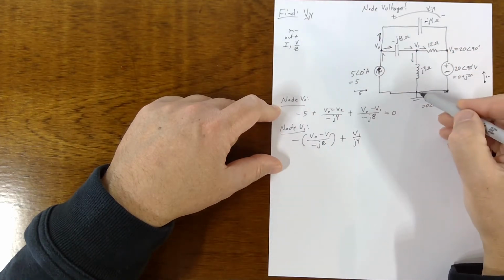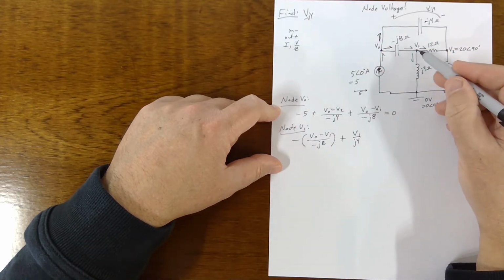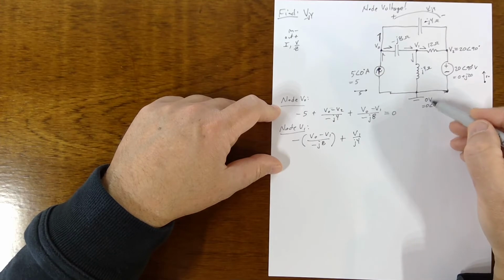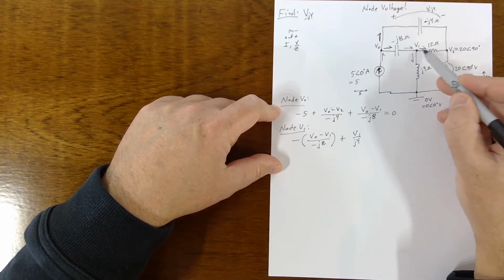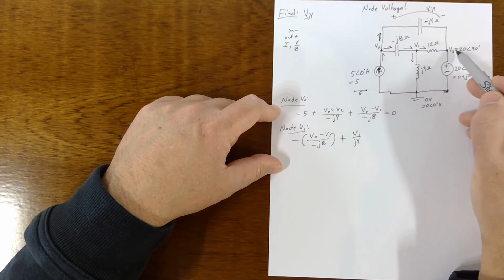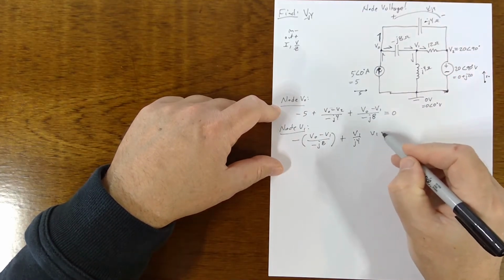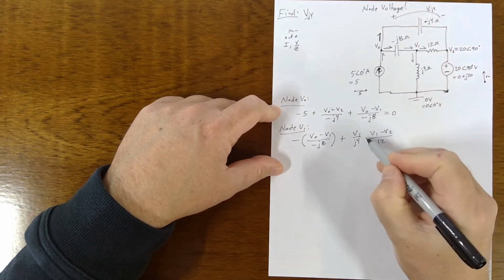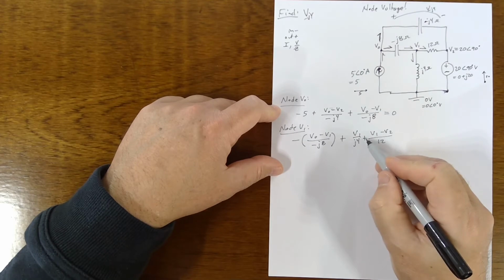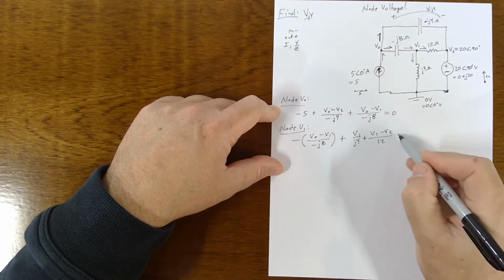The difference is V1 minus 0 volts, so it's just V1 over J4. Okay, this guy coming this way is going to be V1 minus V2 over the impedance on that branch, which is just 12. And it's positive because it's leaving the node.